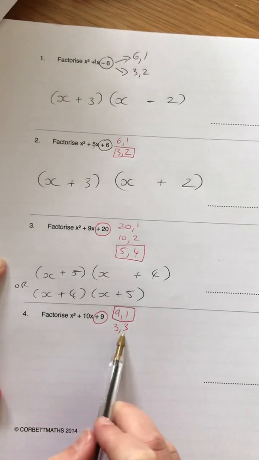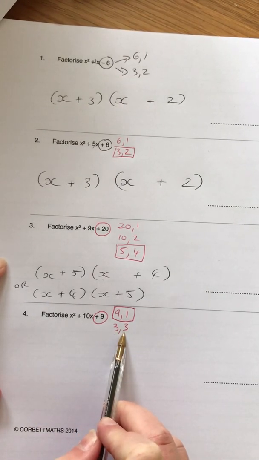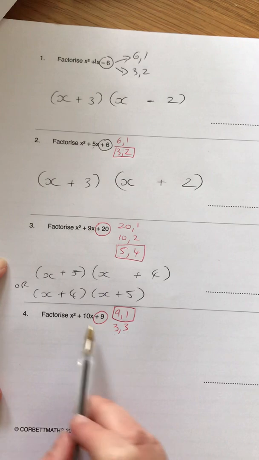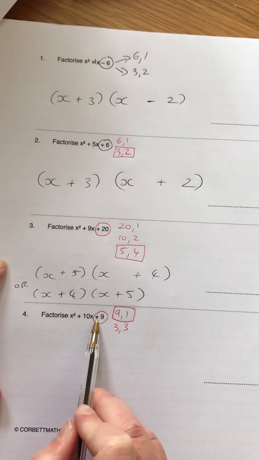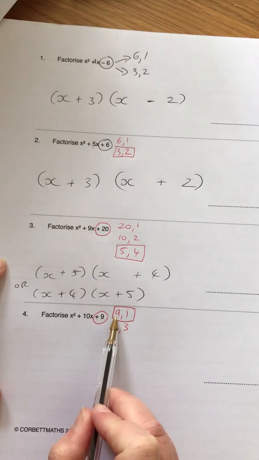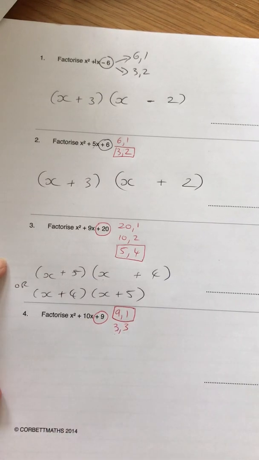If we think about 3 and 3, 3 plus 3 gives me 6. Even if I take them away from each other, it would give me either 0 or minus 6 if I put them both as minuses. But we know, because this is all positive, I can't have any negatives inside my brackets. So I've got to choose this one. 9 plus 1 does give me 10, okay?